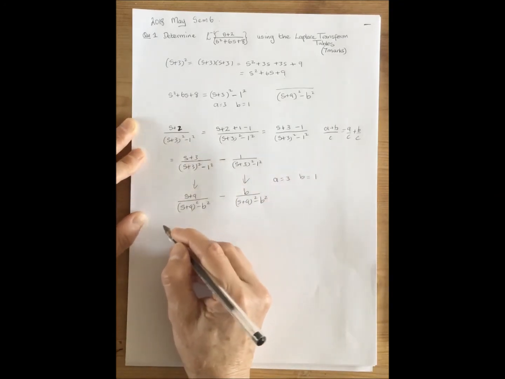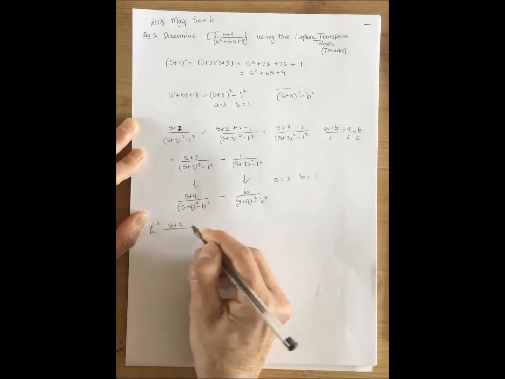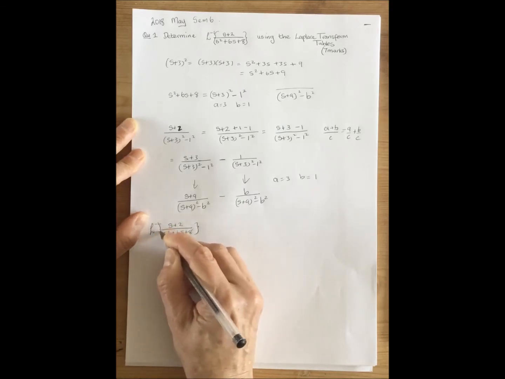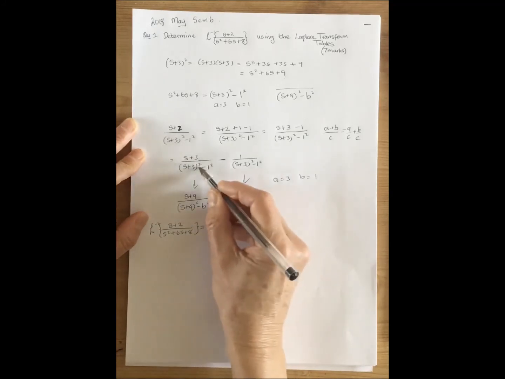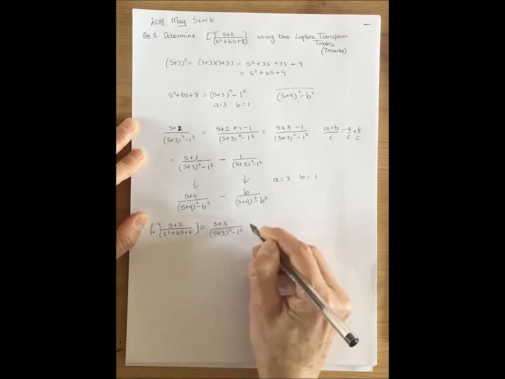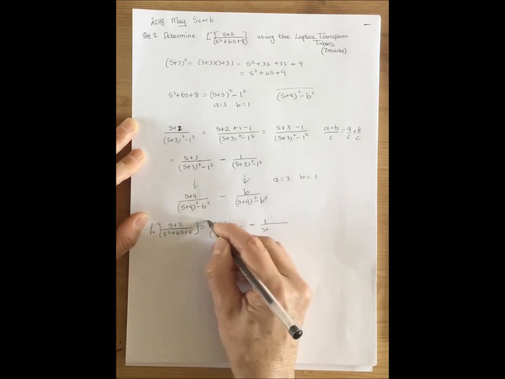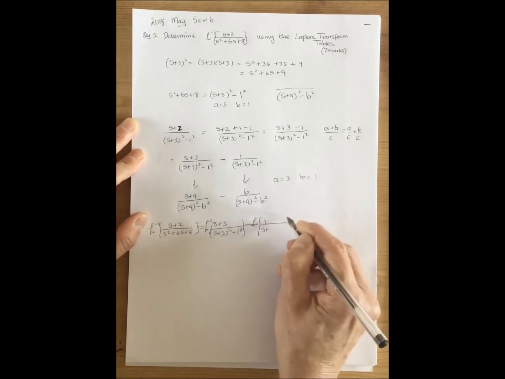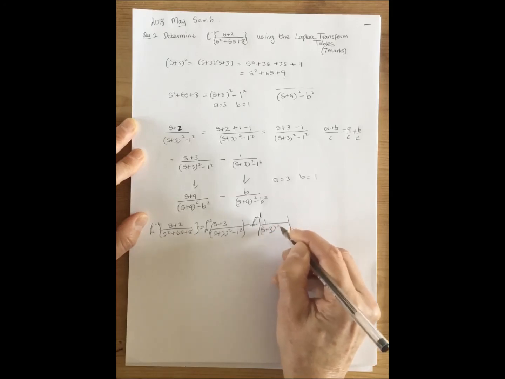So now I can rewrite the whole thing, the inverse Laplace transform of s plus 2 over s squared plus 6s plus 8 is equal to the inverse Laplace of s plus 3 over s plus 3 squared minus 1 squared, minus the inverse Laplace of 1 over s plus 3 squared minus 1 squared.